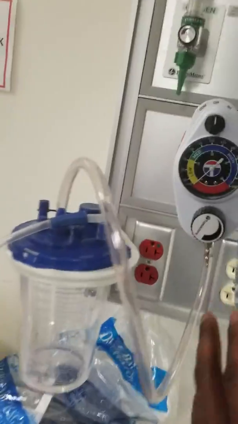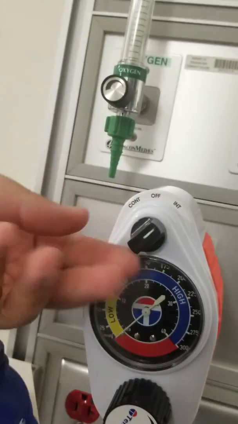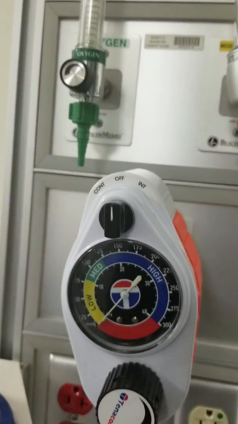Off and what else? Continuous and intermittent. Okay, so I have to make my decision. What do I want him on? Continuous. Okay, familiarize yourself with this.